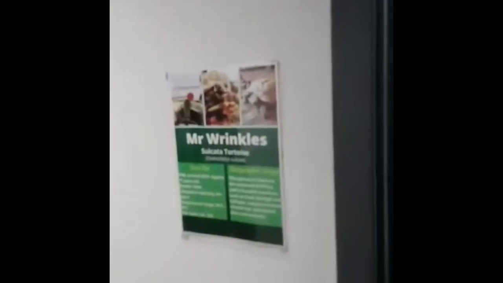I'm going to turn left. We have our sulcata tortoise enclosure, Mr. Wrinkles, who's out and about for a walk, but you can see everything he needs in here. So he actually does get to walk around the unit. And then we also have other tortoises in other areas, which I think they've been locked and put to bed. Yes, they have. Okay. You get to see them at some point.